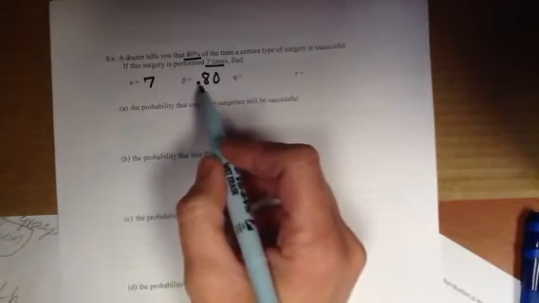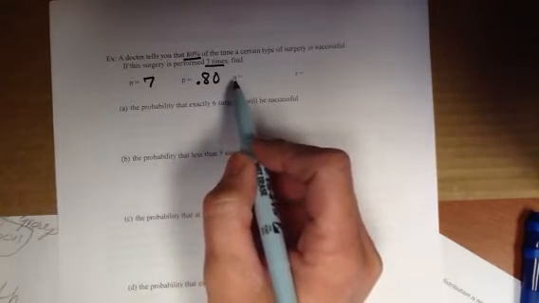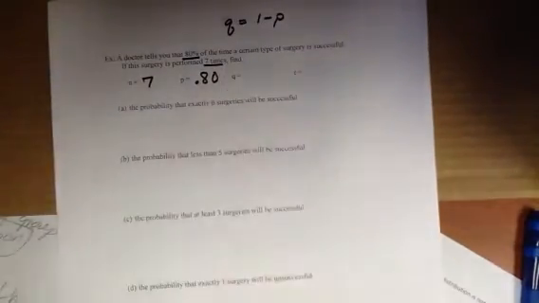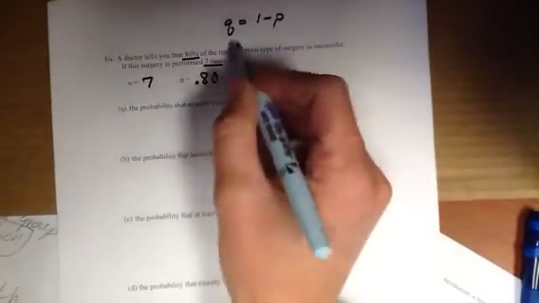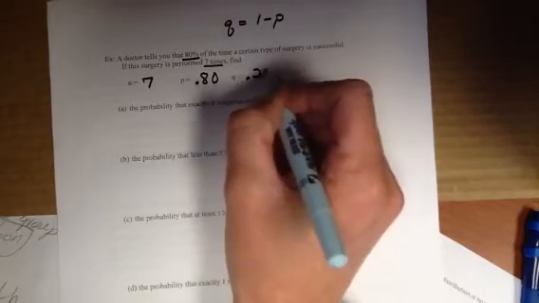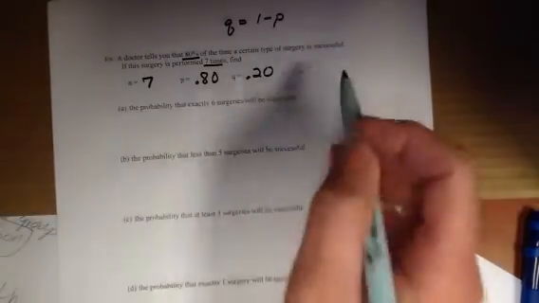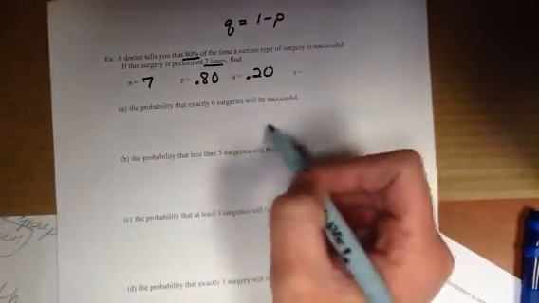So p is the probability of success, q is the probability of failure. So q is always equal to 1 minus p, because remember the sum of our probabilities always equals 1. So in this case 1 minus 0.8 is 0.20, and then r is going to be assigned for each problem.